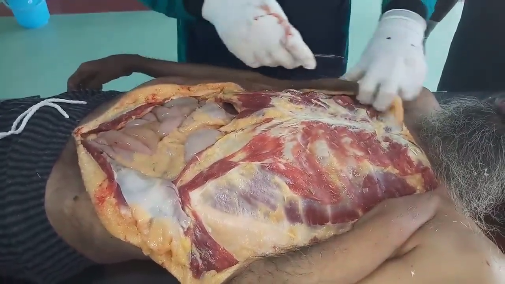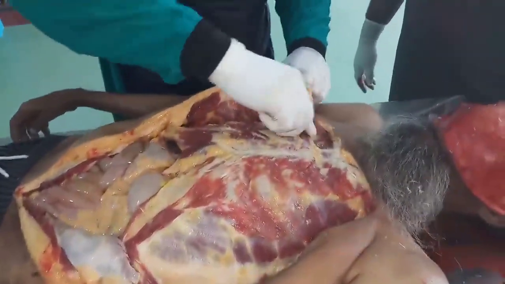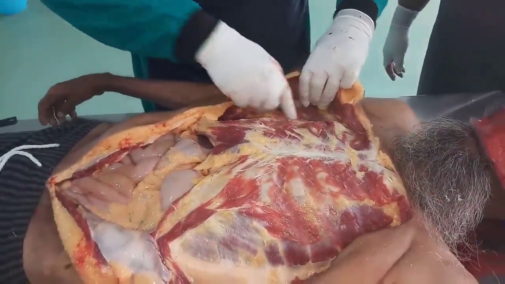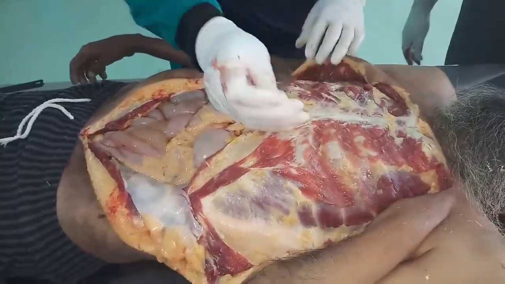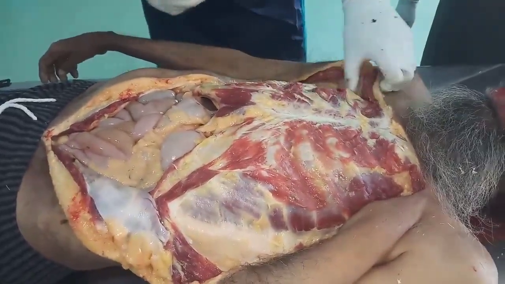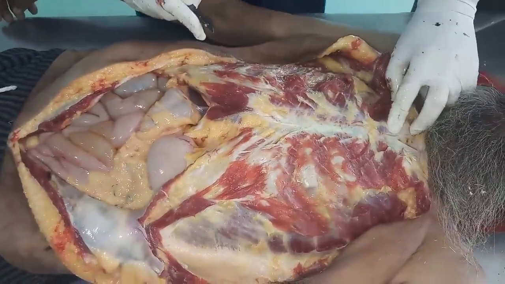This I have done for the other side. Again we will extend this incision from here for easy dissection. So now you can see the ribs, costal cartilage. We'll just identify some landmarks.